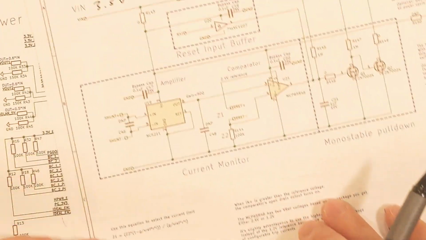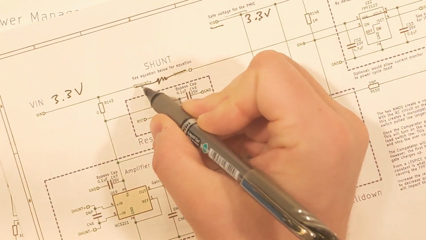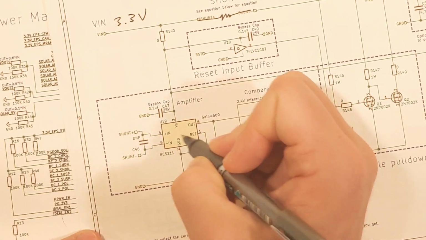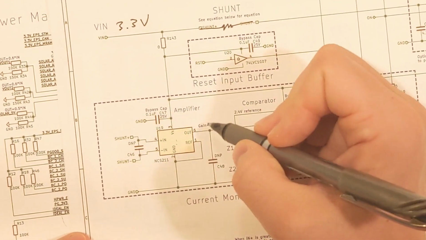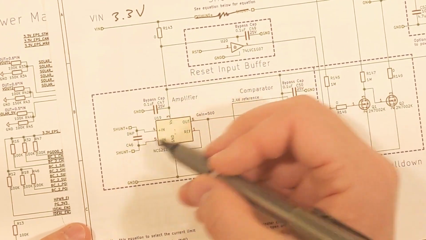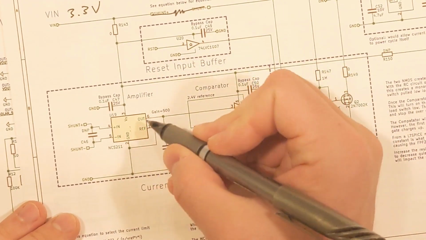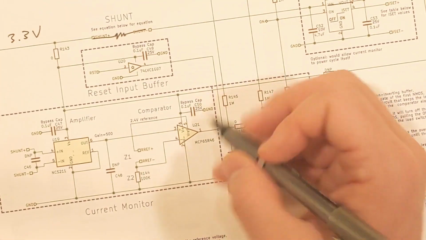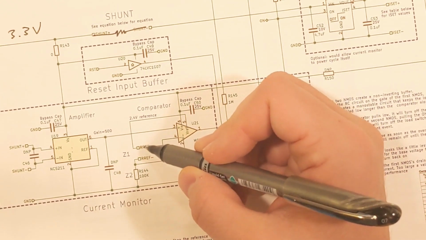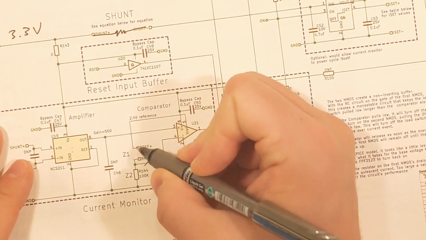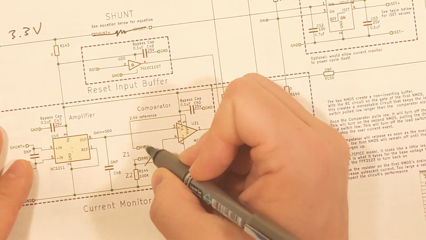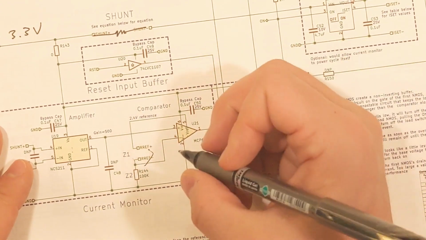So let's first look at the current monitor. So I have this shunt plus and shunt minus, which I also draw down here as the inputs into this amplifier. Now this amplifier has a gain of 500, so whatever difference around here is amplified by 500, and the output is input into this comparator. And this comparator, based on this RF resistor, has a 2.4 volt reference voltage that it generates, and I use that as a voltage divider to generate a reference voltage.